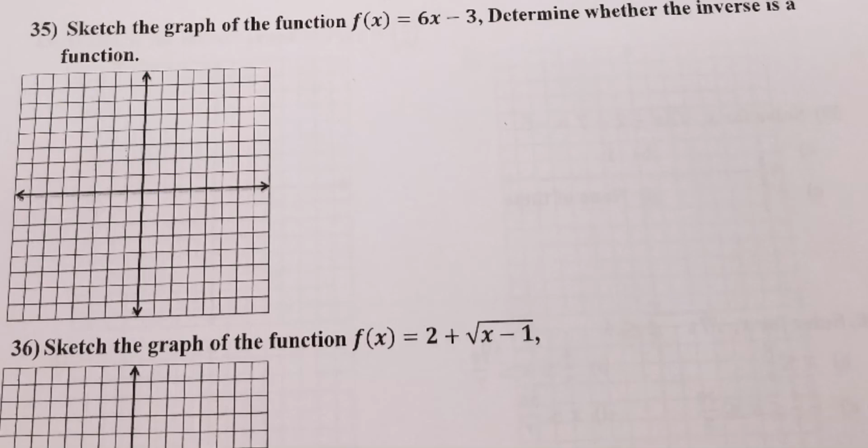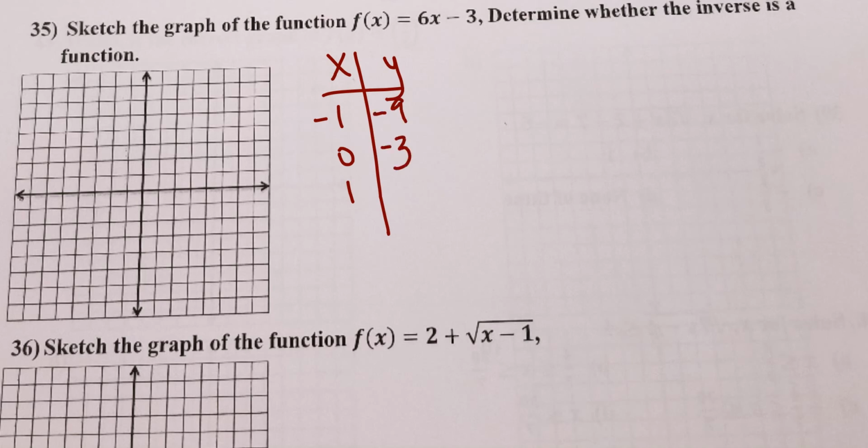35. Sketch the graph. Determine whether the inverse is a function. So, sketching the graph is easy. I just make an XY chart. I'm going to pick -1, 0, 1. Plug -1 in, I get -6 minus 3, I get -9. Plug in 0, I get -3. Plug in 1, I get 3. If you want to do 2, you're going to get 9. So I have 0, -3, 1 up to 3, -1 down to -9. Make my graph.